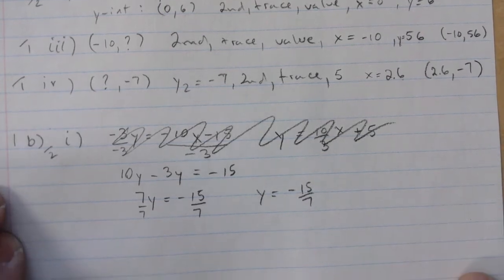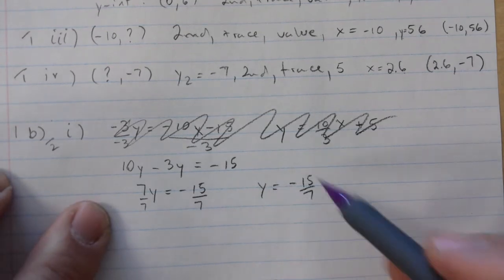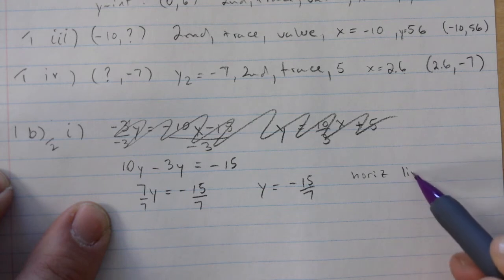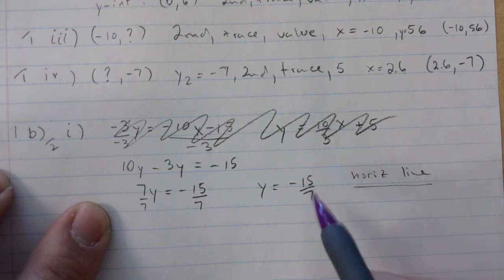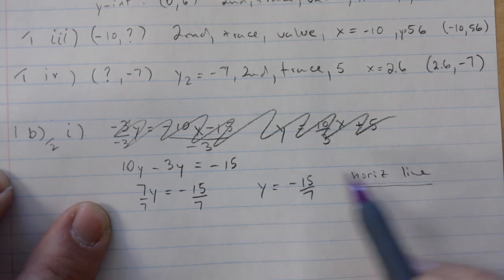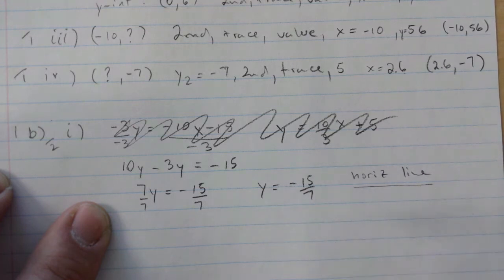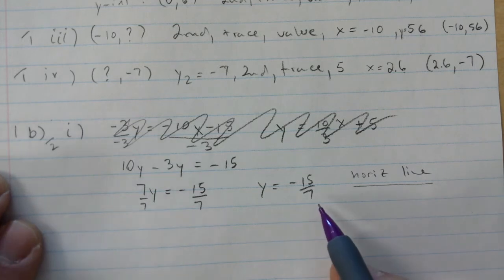It's actually a good mistake that I made, because then we get to see this. This is a horizontal line, right? It's a special case. Y is equal to a number, horizontal line. X is equal to a number, vertical line, right? So you still get 2 marks for that.